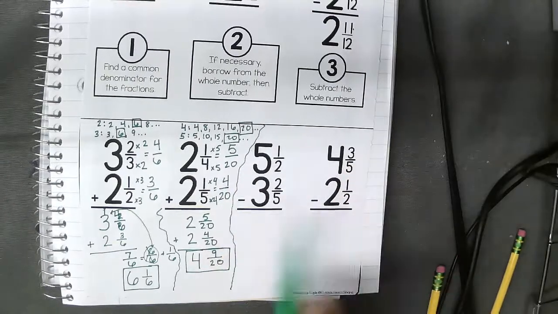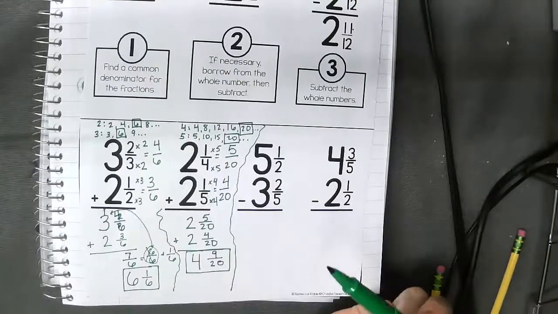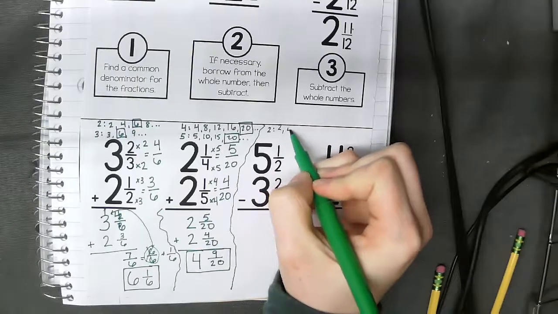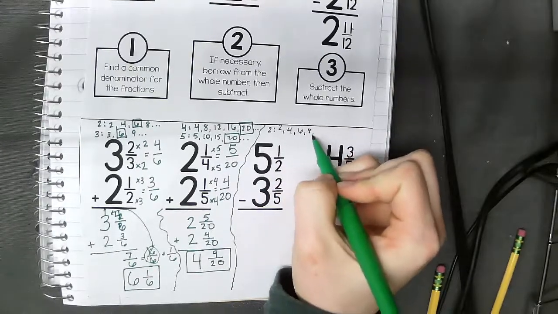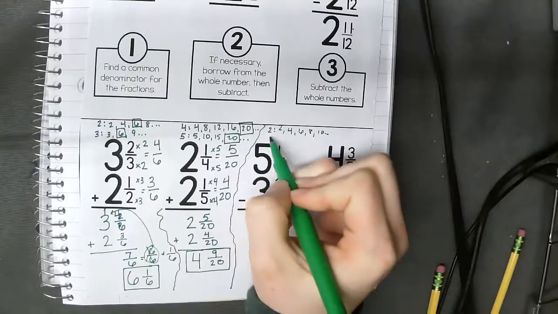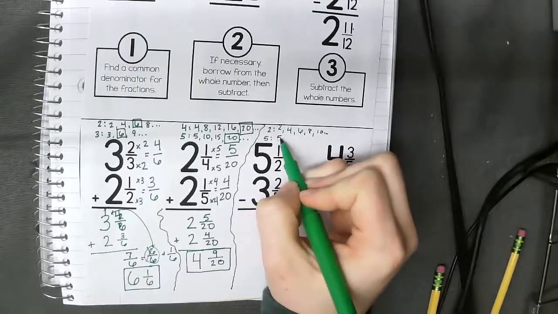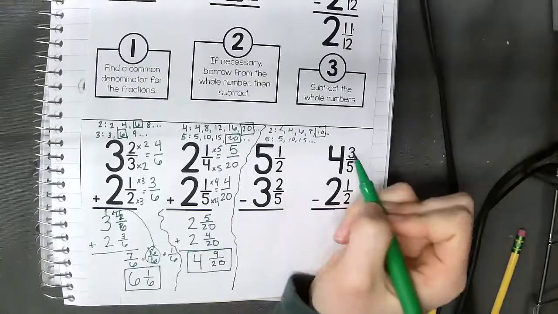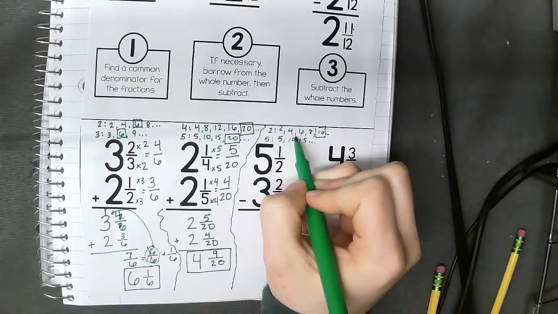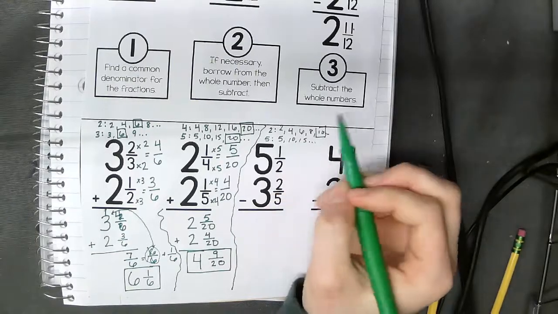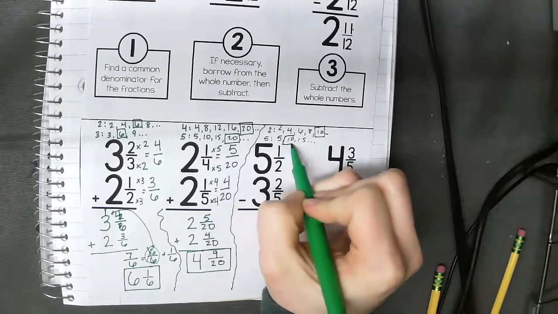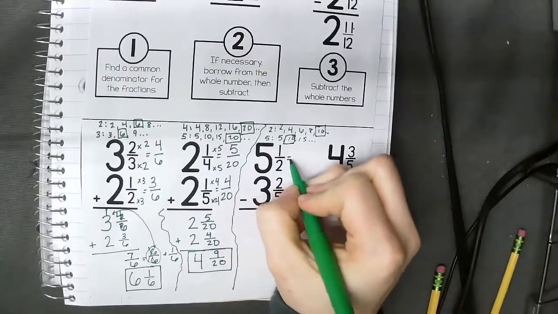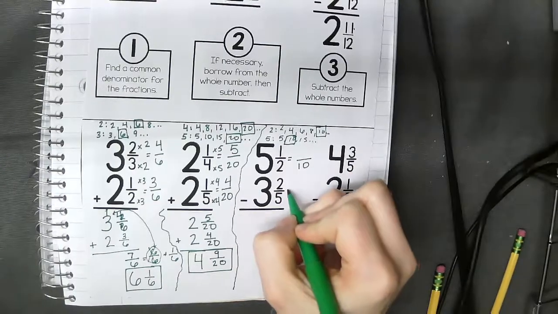My first step is to find a common denominator. So I'll list out my multiples. For 2: 2, 4, 6, 8, 10. For 5, I have 5, 10, 15. Hopefully you saw that both numbers have a multiple of 10. So I'll go ahead and convert my fractions to have a denominator of 10.